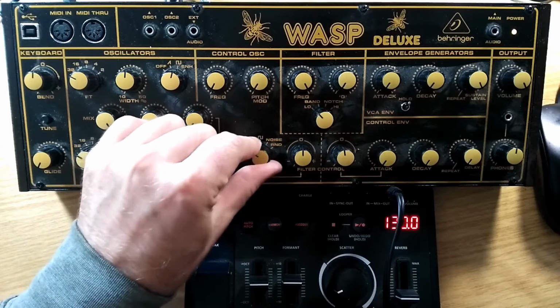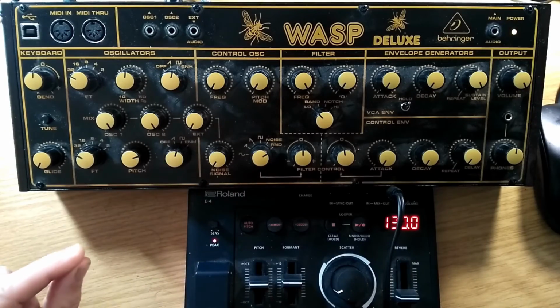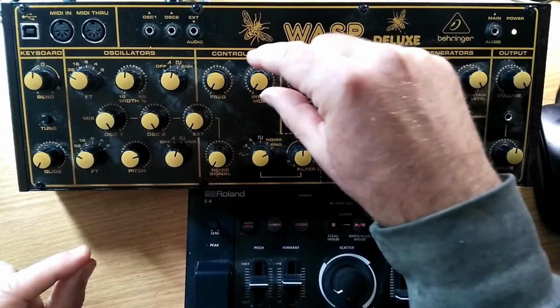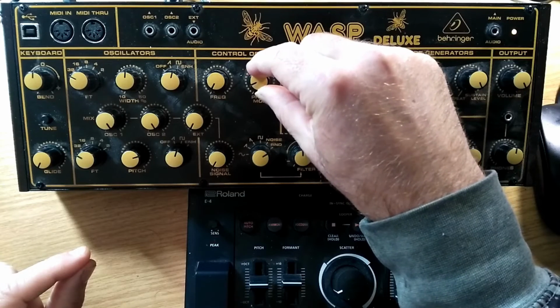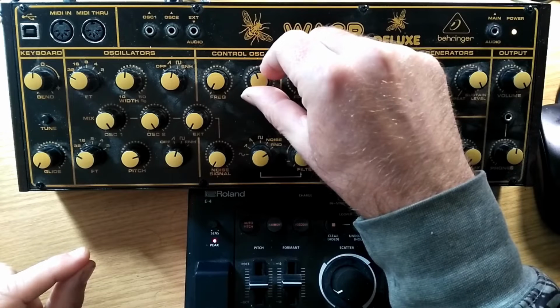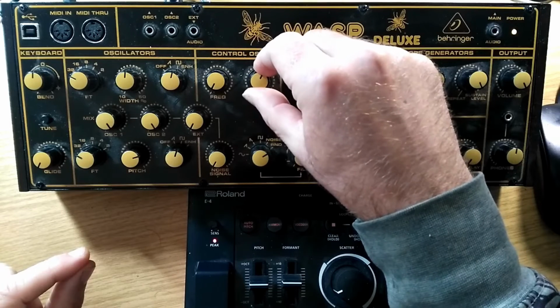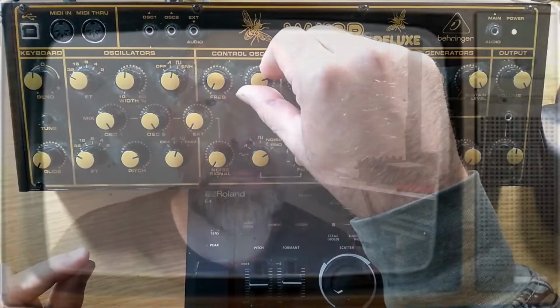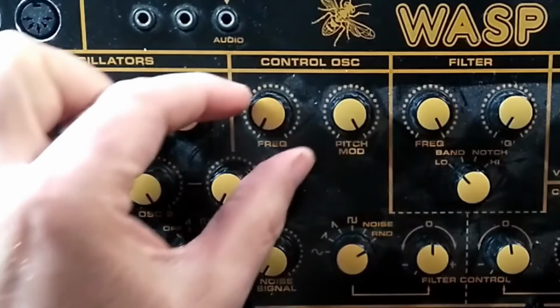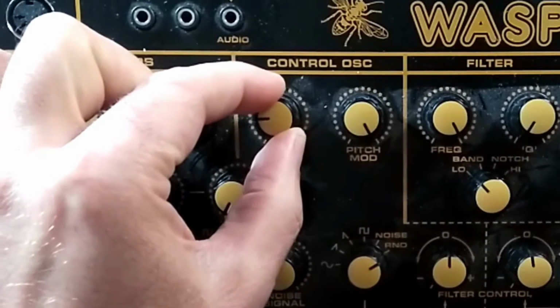Select the random LFO and then gradually turn up the dial for the pitch. As that's turned up, you can start to hear the variation, and that's going to be the basis of the melody that we work through.